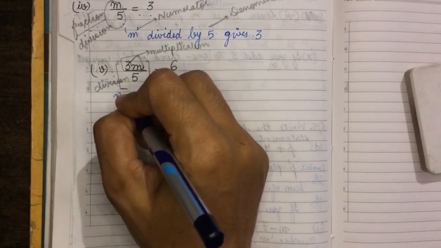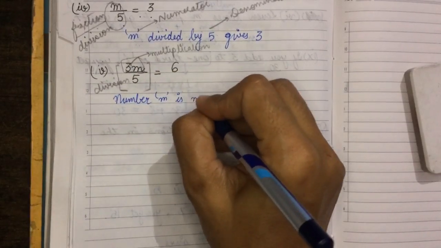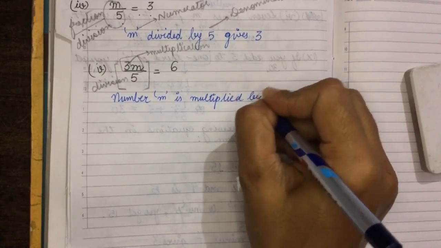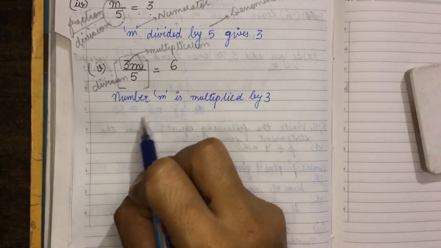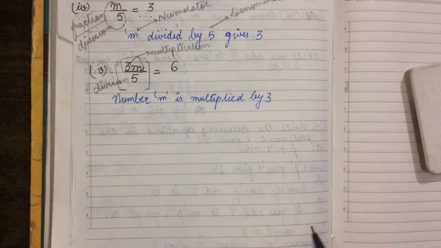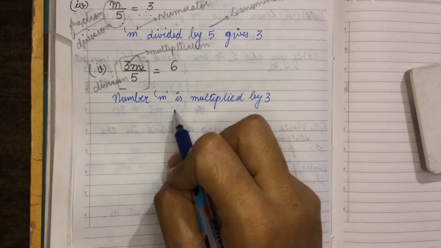So number m is multiplied by 3. So I have described this 3m. Number m is multiplied by 3, or 3 is multiplied by m. Multiplication, the order can be changed. So you could write down 3 is multiplied by the number m.